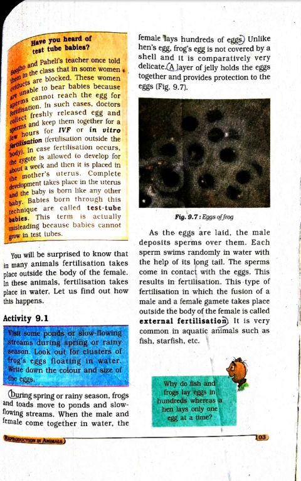As the eggs are laid, the male deposits sperms over the eggs. The sperms are deposited by the male, and each sperm swims randomly in water with the help of its long tail. I already told you, sperms have a long tail. This tail helps the movement of the sperm, or helps in locomotion. The sperm come in contact with the eggs, and as a result, fertilization takes place.